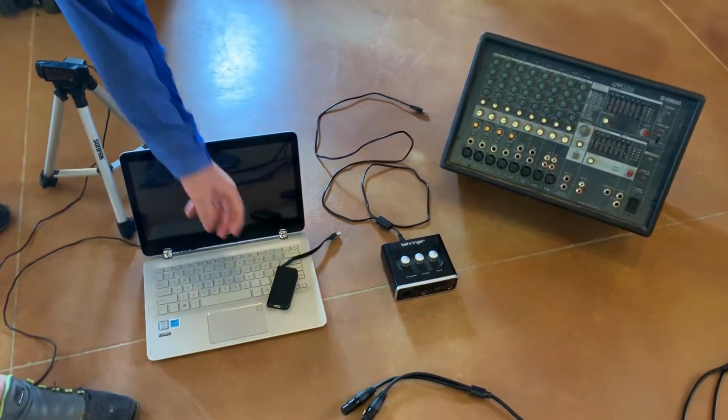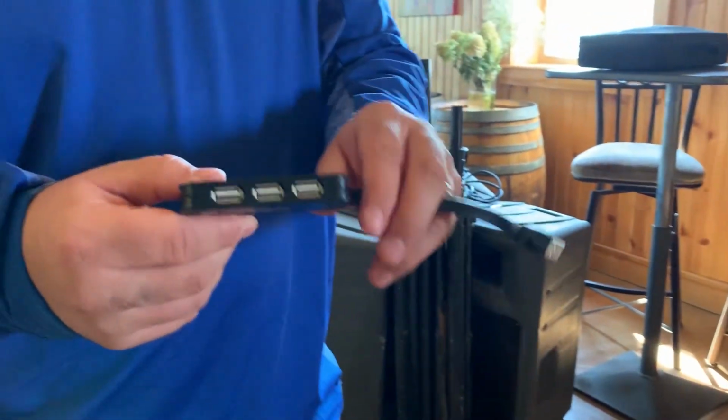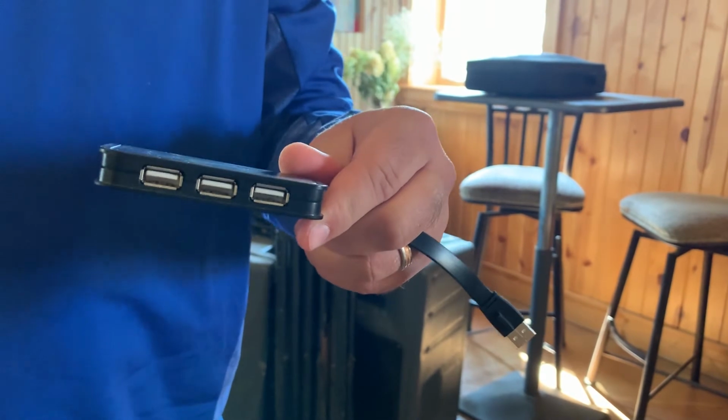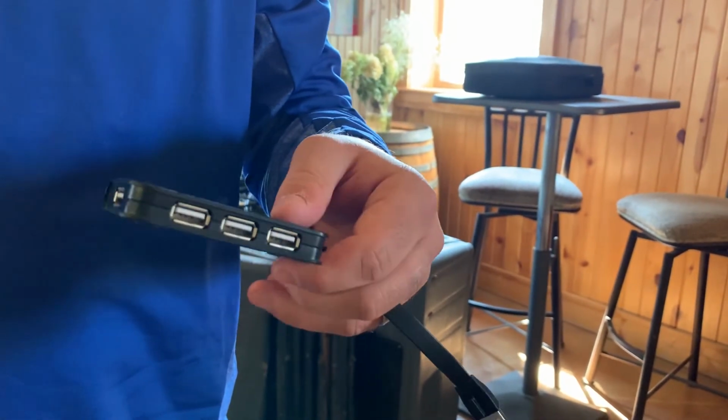Another nifty little device is your USB splitter here. This can be purchased at almost any store, Walmart, Target, Amazon. I like to carry these everywhere I go, just so you have enough ports.